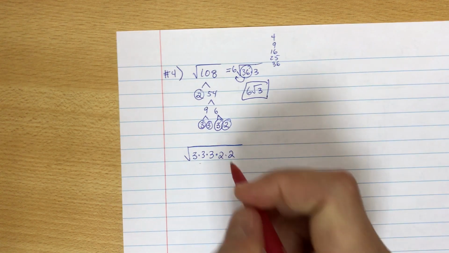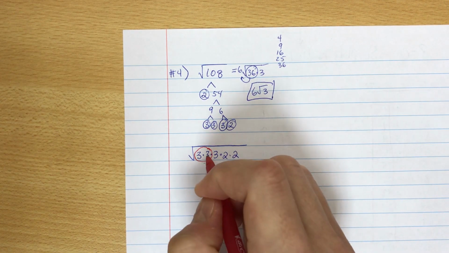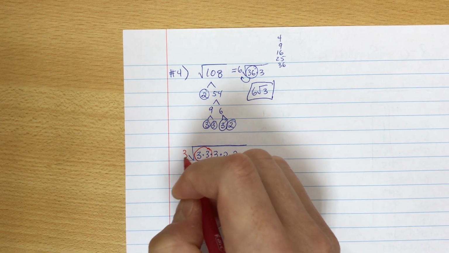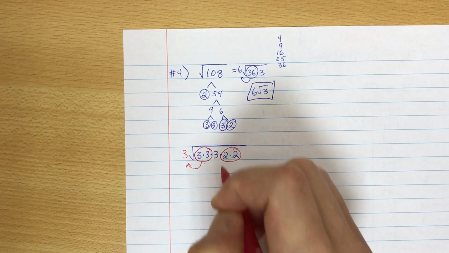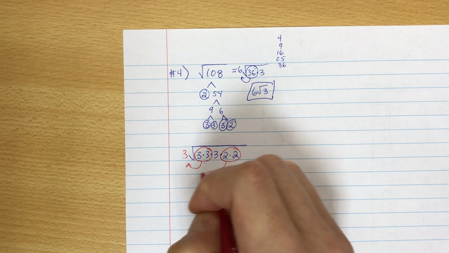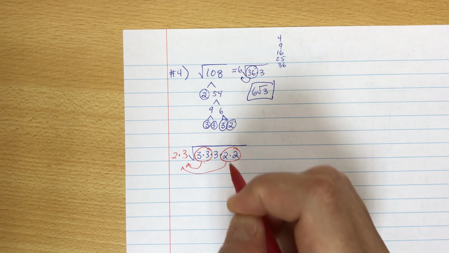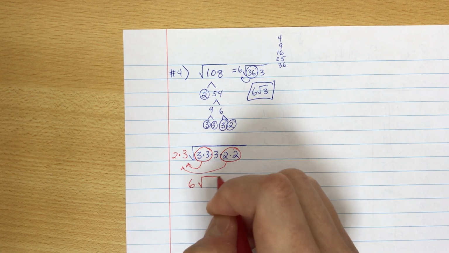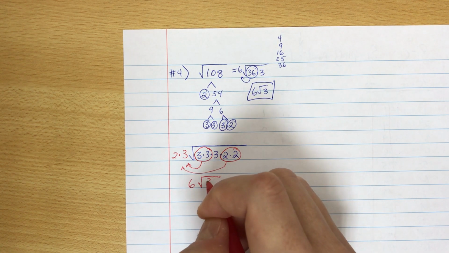We're looking for pairs. Here's a pair of 3's. That's really 9. The square root of 9 is 3. Here's a pair of 2's. That's 4. The square root of 4 is 2. 2 times 3 is 6. That's the outside. Okay, what's left underneath? 3.